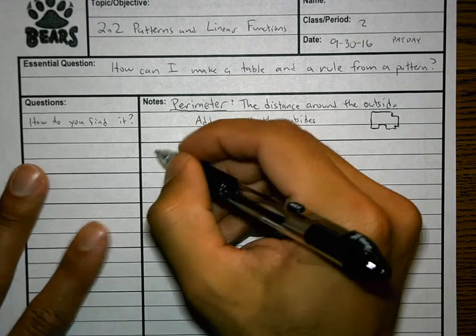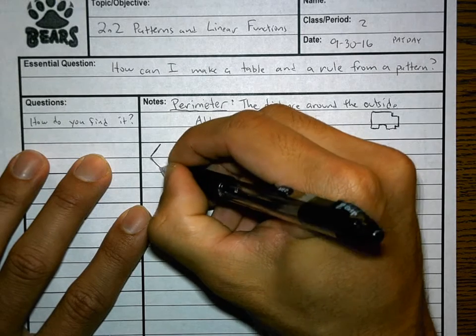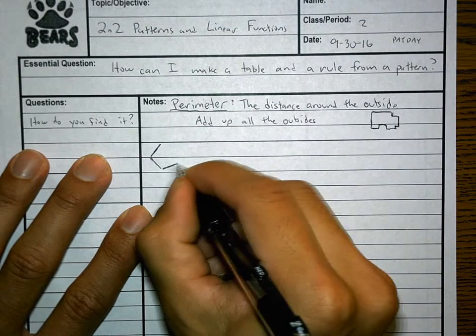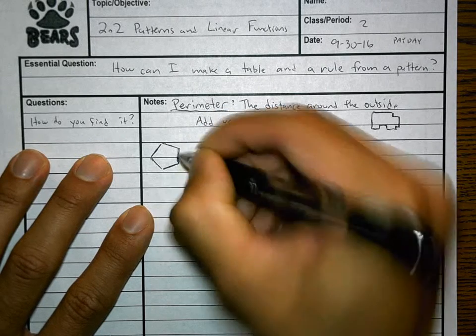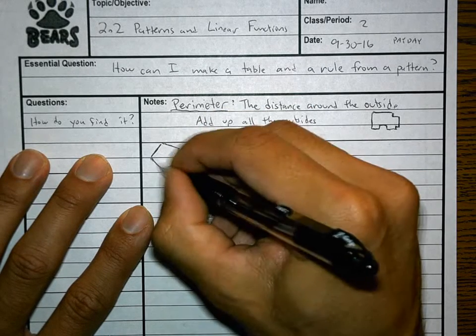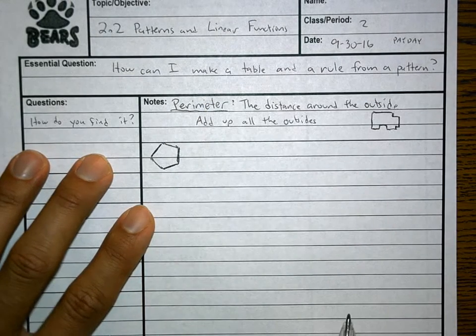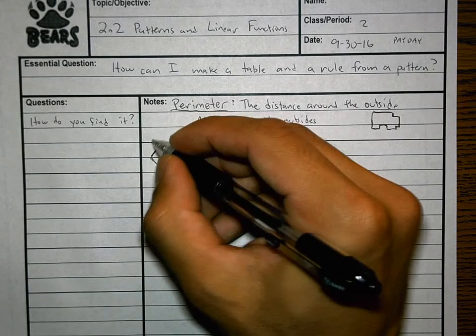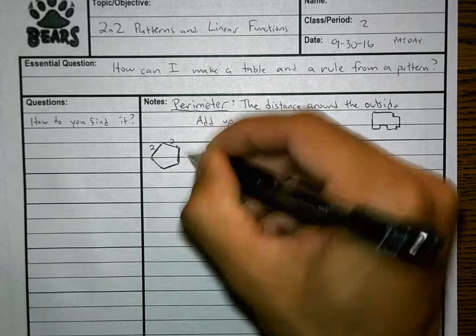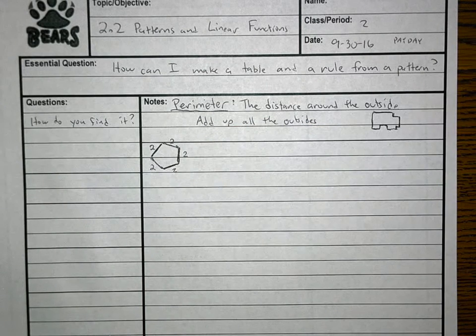If I had a pentagon, and I'm going to call this a regular pentagon, meaning all 5 sides are exactly the same size. Okay, I'm going to draw that. Feel free to try to draw that if you can, as best you can. And on this perimeter, I forgot to mention that in this particular pentagon, each of the sides is 2 inches. Like that.